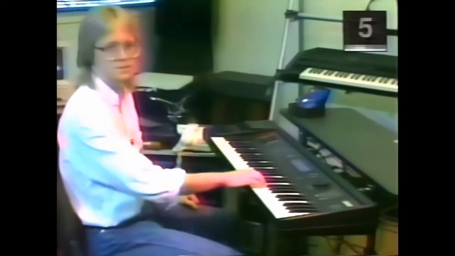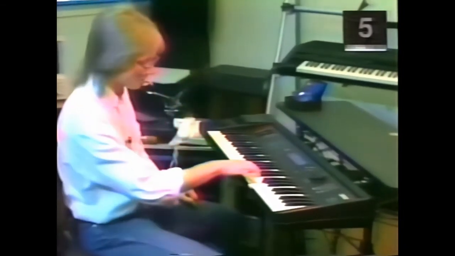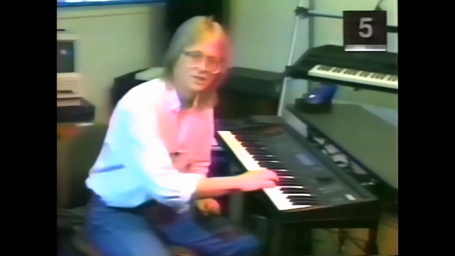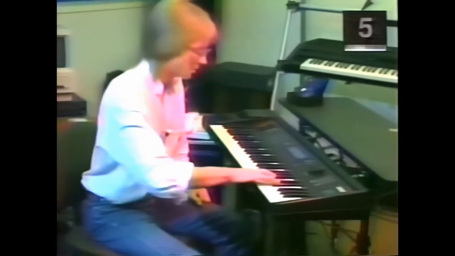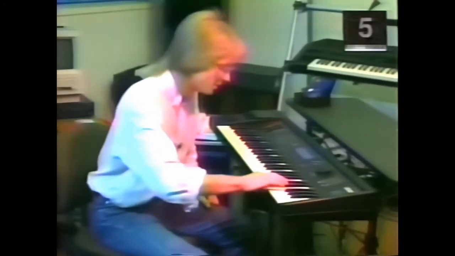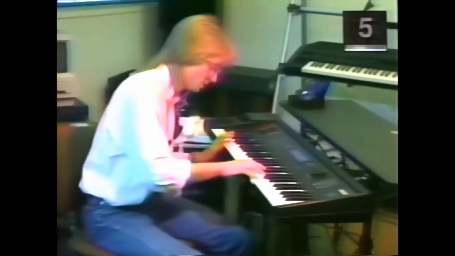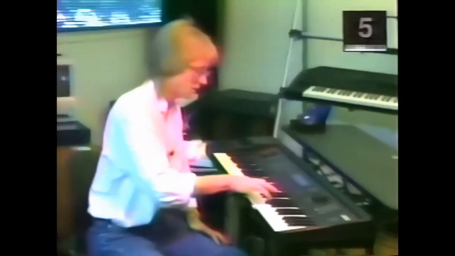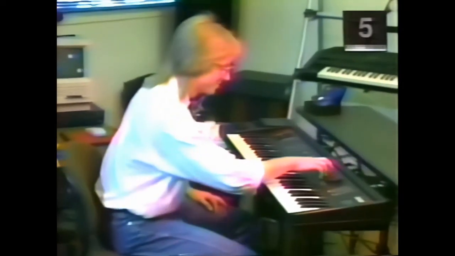If I play legato, I'm going to get the glissando and portamento. And pressure can give us the filter cutoff. So it can be used for many more things than you might originally have expected.